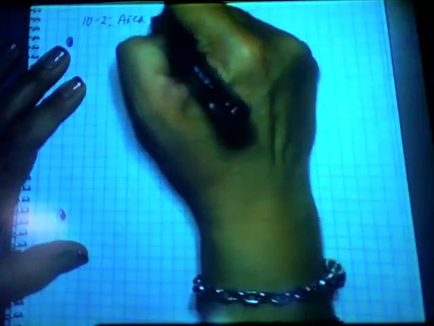All right, so we're going to look at 10-3. We're skipping 10-2, which is tessellations. We'll do tessellations fourth quarter. We'll do something fun. All right, so today we're going to look at area of parallelograms. Oh, 10-3. Thank you. So 10-3, area of parallelograms.